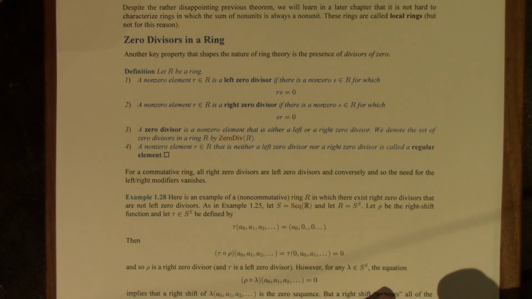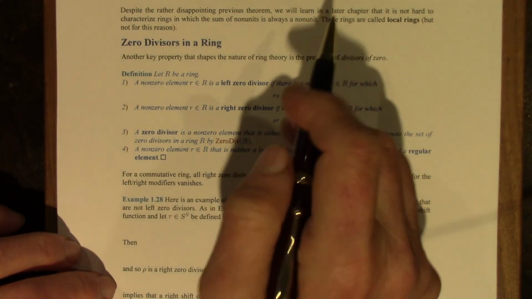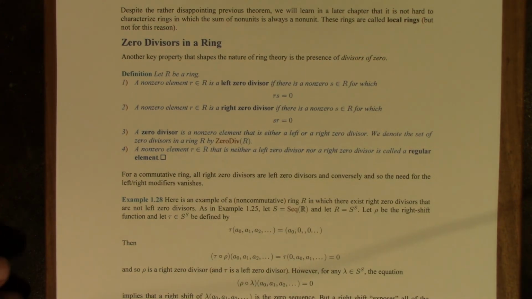Now, despite the rather disappointing previous theorem, I suppose it cuts both ways. It's disappointing in that you can't say anything, but it's slightly non-disappointing in the fact that you don't have to remember anything, right? Nothing works. But we'll see in a later chapter that it's not terribly hard to characterize rings in which the sum of non-units is a non-unit. So that's something. These are actually called local rings, but not for that reason, for an entirely different reason.